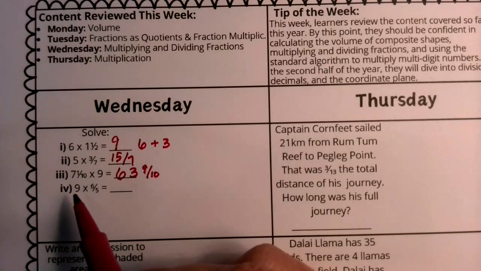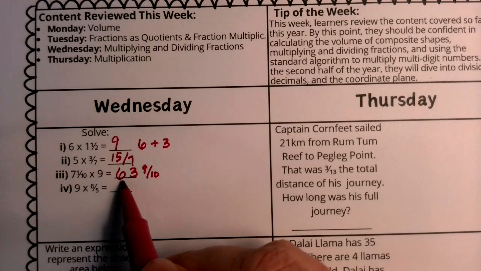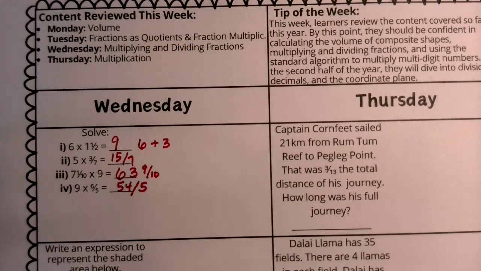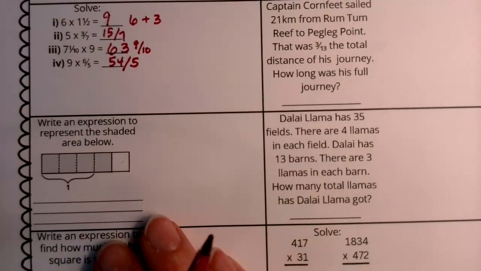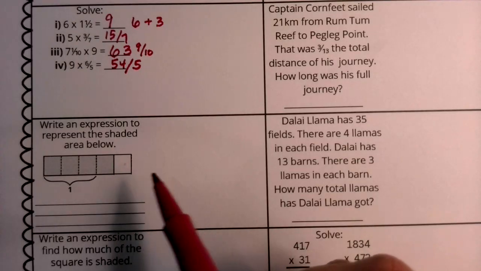For part 4, we have 9 times 6 fifths, right? 9 times 6 fifths. Let's multiply our 9 times our 6. 9 times 6 is 54, and my denominator stays the same. It is 5. Let's take a look at number 2. Number 2 says to write an expression to represent the shaded area below.